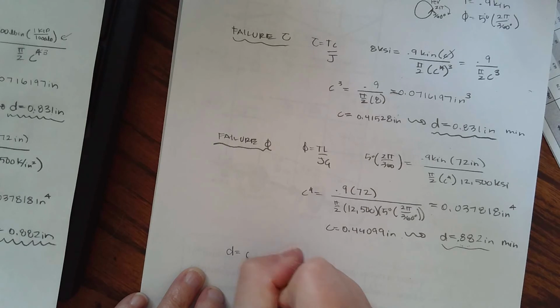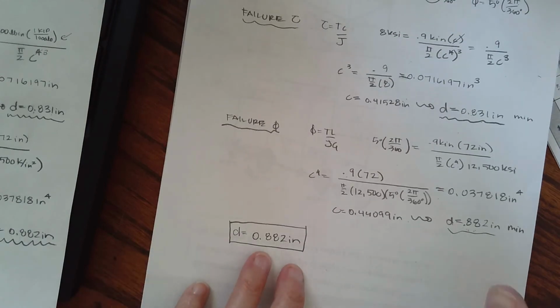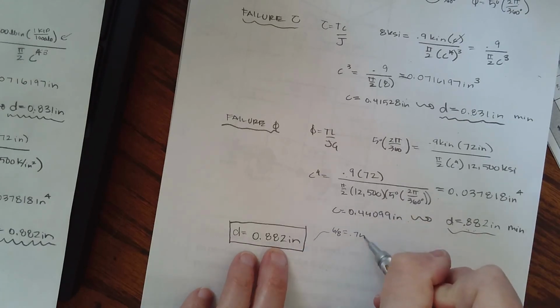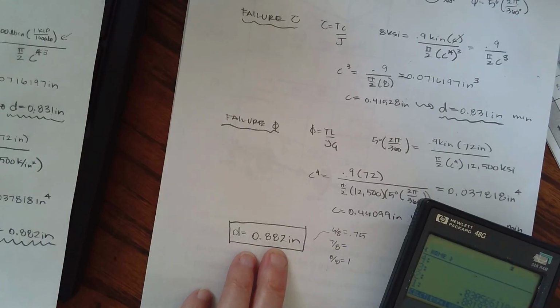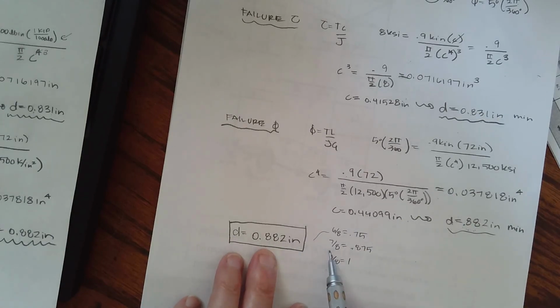So the diameter I'm going to use is 0.882 inches. And I want to take a little sidetrack here. A lot of times you have to figure out to the nearest eighth of an inch. And so I just start setting up, well, that's bigger than 0.75, which is 6/8, and 7/8, and then I have 8/8 because I don't know where it's going to fall. So 7 divided by 8 is 0.875. And when I look at this, I see that it's between 7/8 and 1 inch diameter.